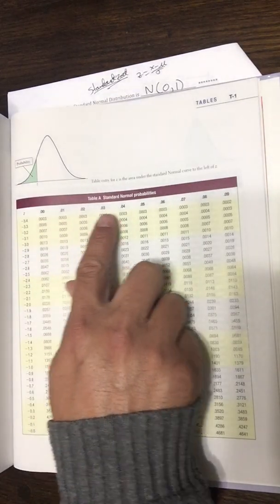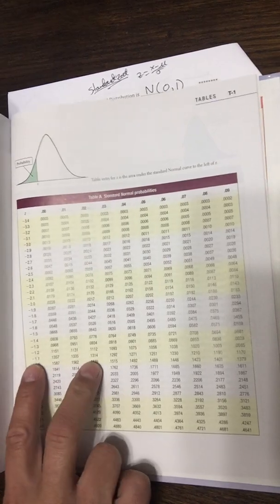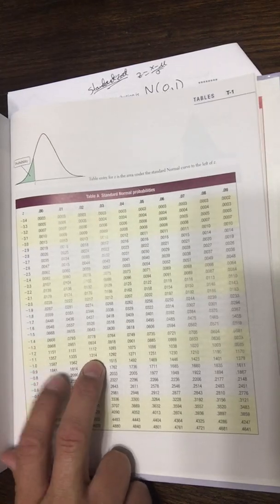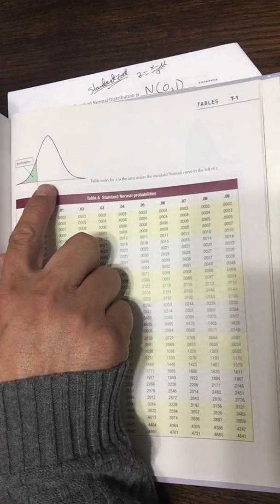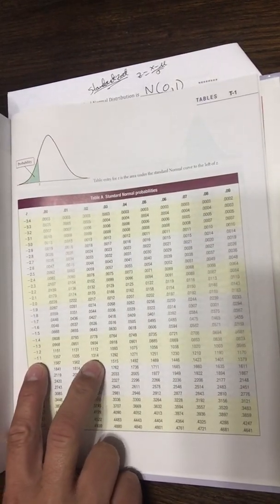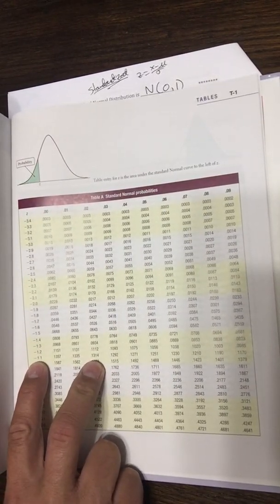This is the second decimal value. So like, for example, this one right here, that would be -1.1, and then look at the top of this column up there, it's a 2. That's -1.12.